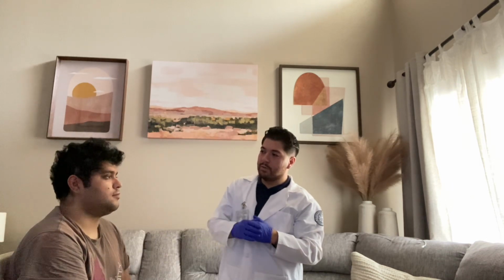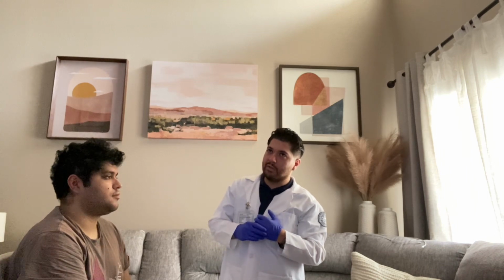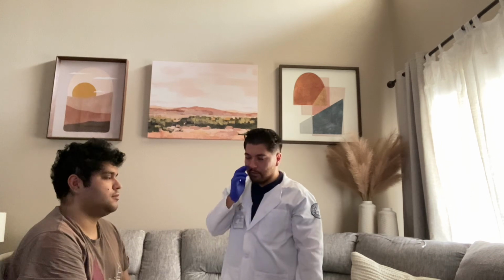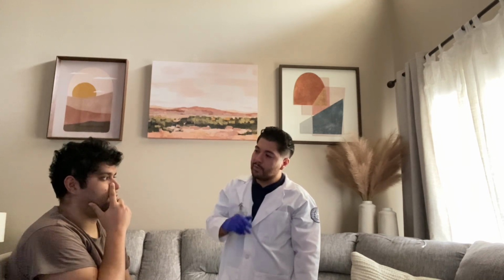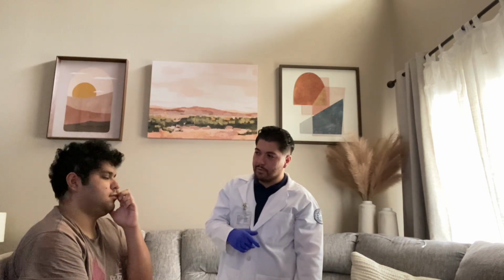Again, we look at the general nose, make sure to look at the surface, looking for asymmetry, deformities, and test for obstructions. Can you cover your right nostril and breathe? Are you able to breathe? Okay, now do the same with the other one. You can breathe, okay. And now we can use the otoscope again.